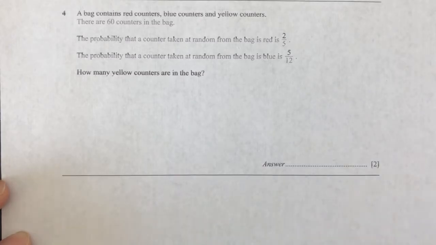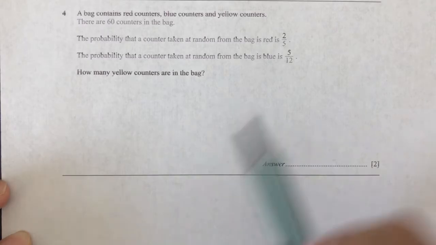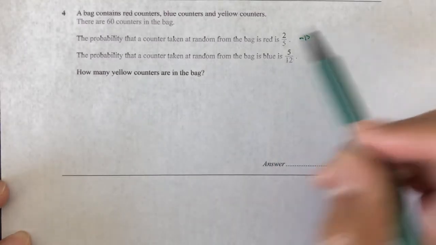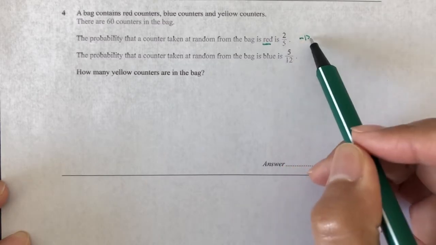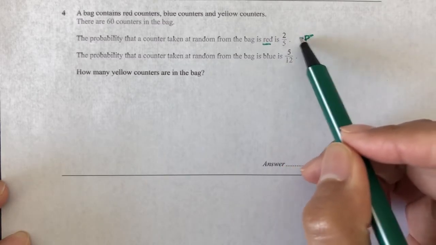Question number 4. A bag contains red counters, blue counters, and yellow counters. We know there are 60 counters in the bag. The probability that a counter taken at random from the bag is red is 2/5. So if we take a red counter, we have a chance of 2/5. Let's find out how many counters are red.